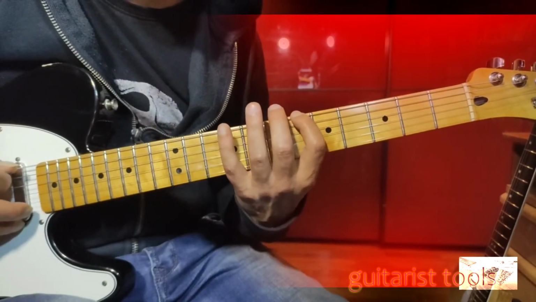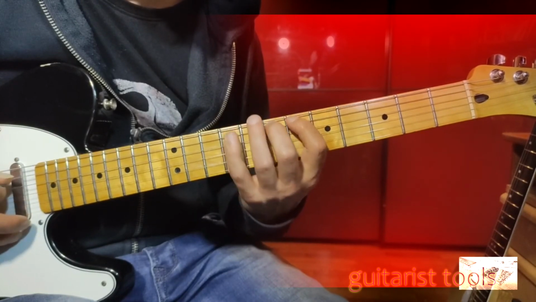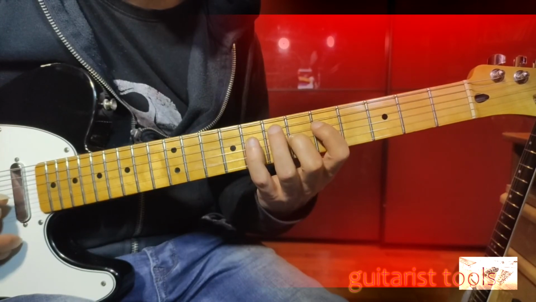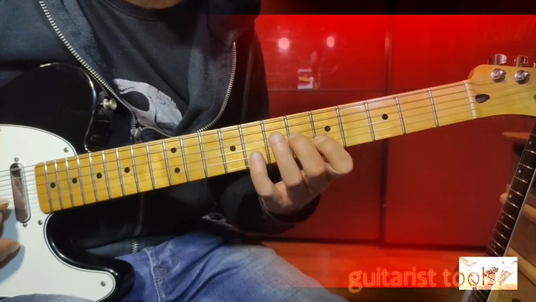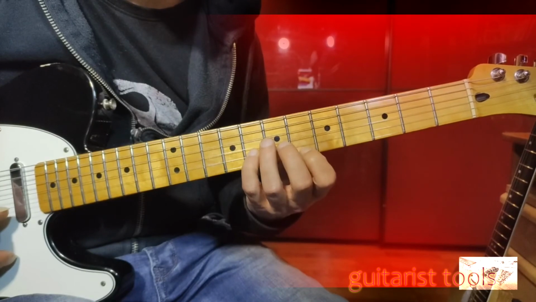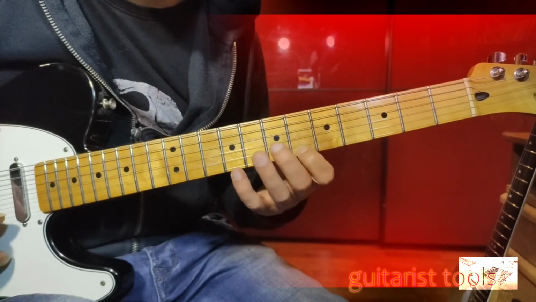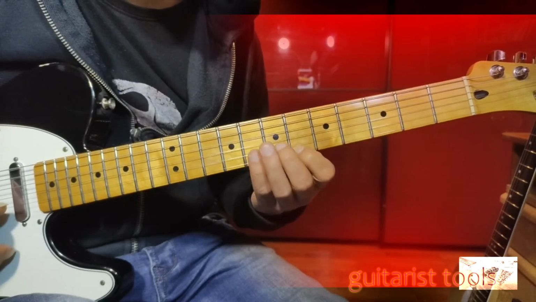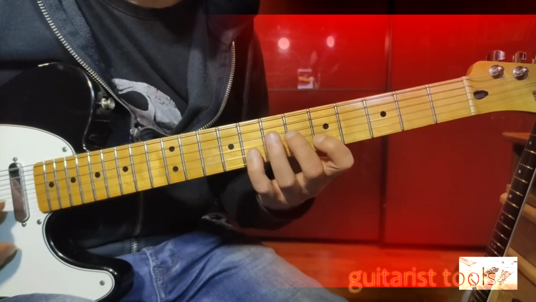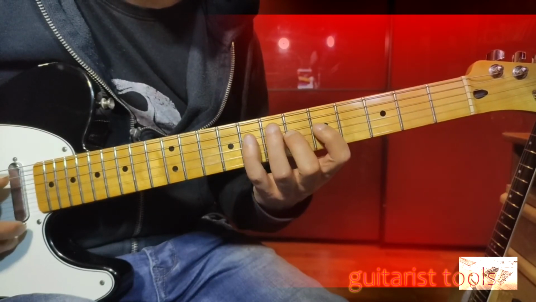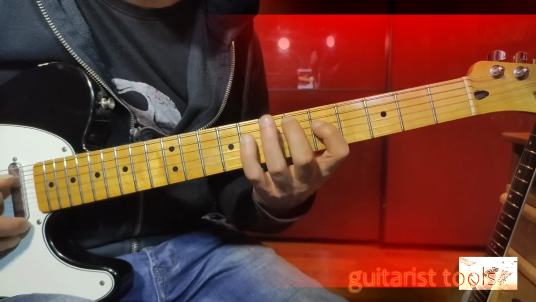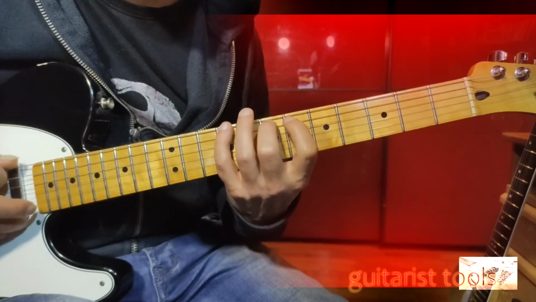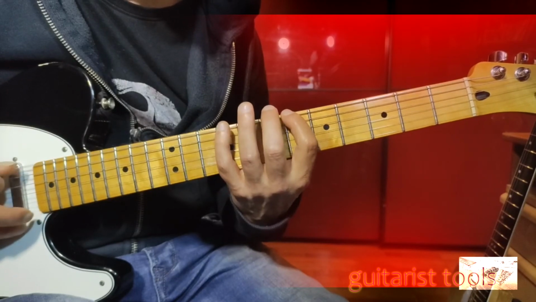Then 7th, flat 9th, 3rd, 5th, 7th, flat 9th, 3rd, 5th, 7th, that we will take with the index to easily get to flat 9th, 7th, 5th, 3rd, flat 9th, 7th, 5th, 3rd, with the middle finger, flat 9th, and 7th.